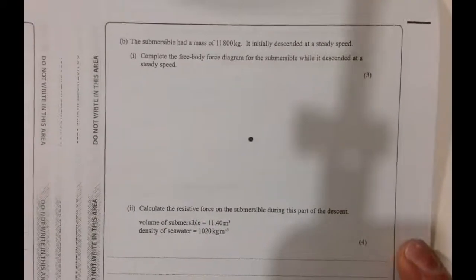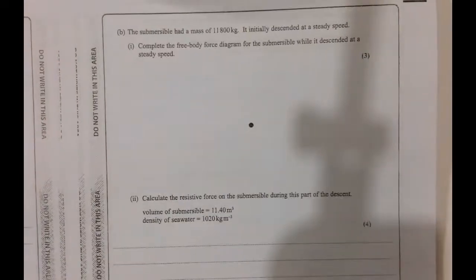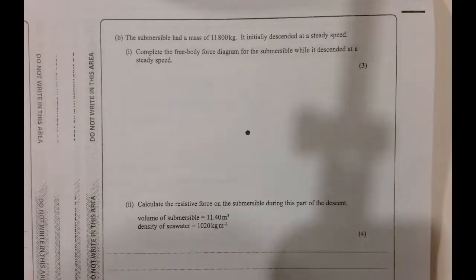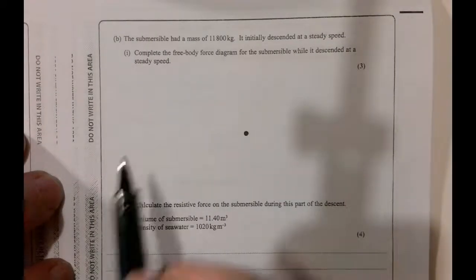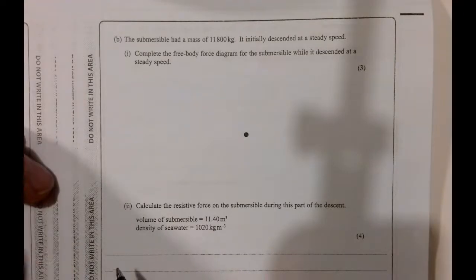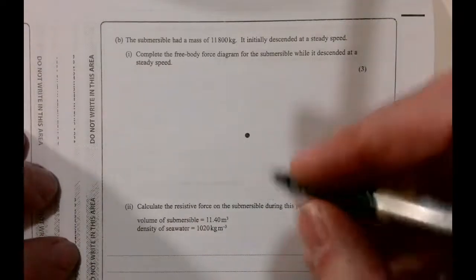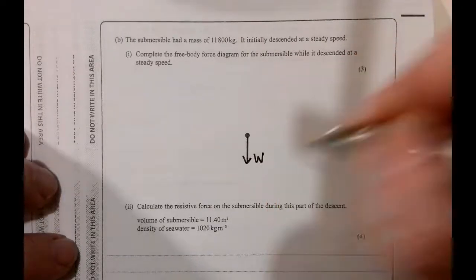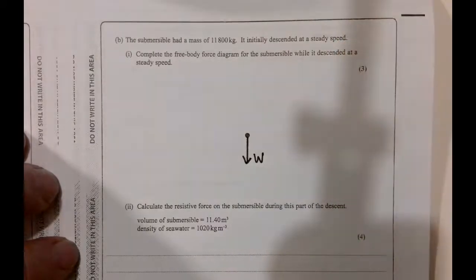So, the submersible had a mass of 11,800 kilograms. It descended at a steady speed. Complete the free body diagram. You had to be careful here. In a free body diagram, the arrows have to touch the object. In fact, the arrow should come from the centre of mass, but that's very difficult in this situation because we've only got a little dot here. Most of you realised that the force downwards was going to be the weight, and you also realised that you need two arrows upwards.